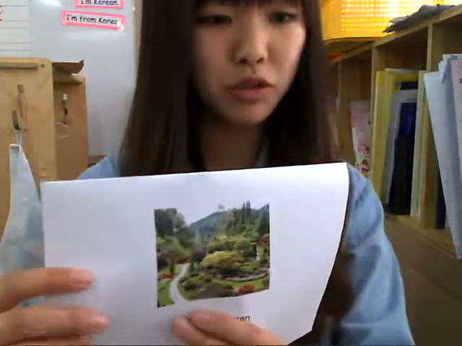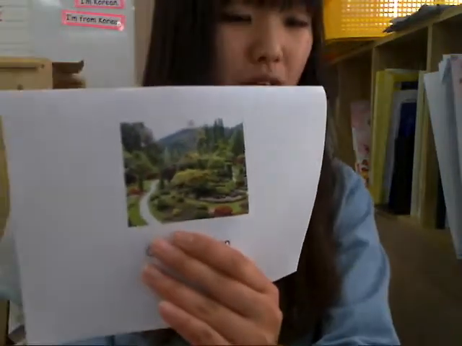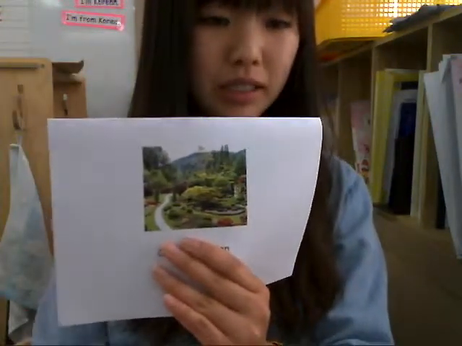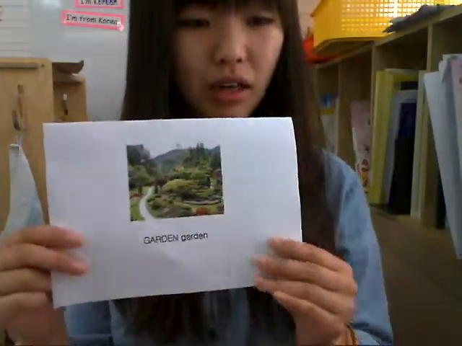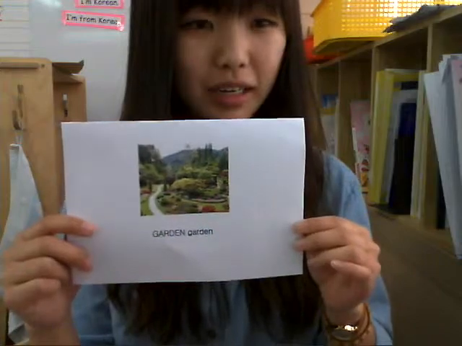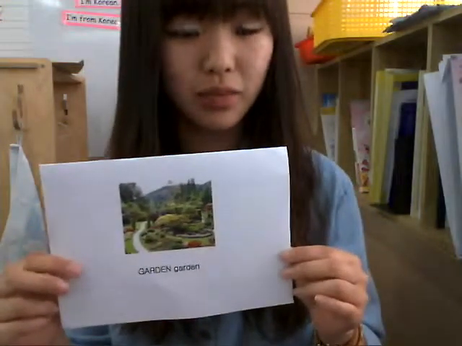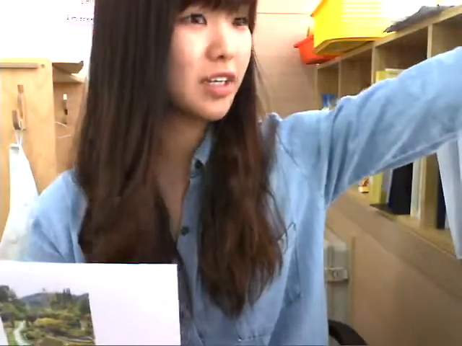Number 2. We see lots of trees. Lots of flowers. It's very nicely decorated. It's called garden. Garden. Our school has a garden area in front.